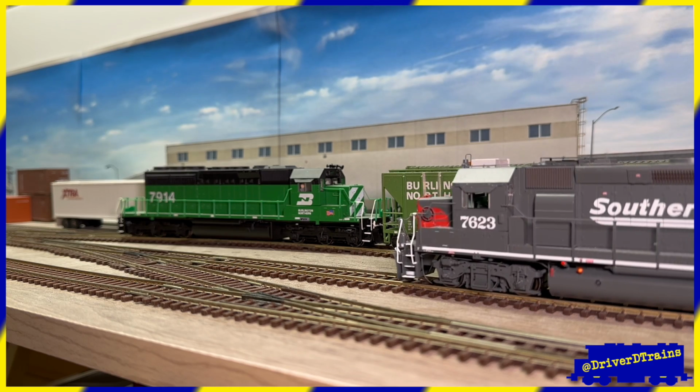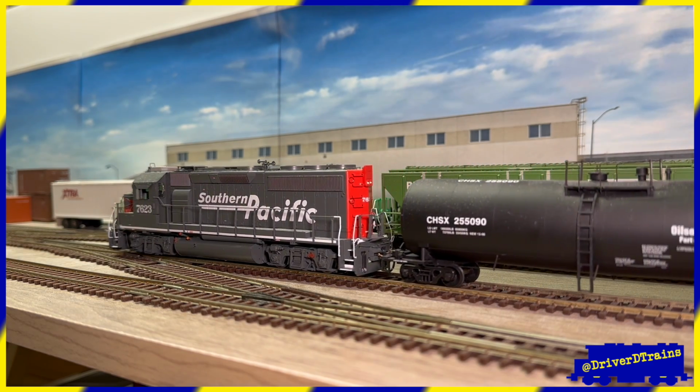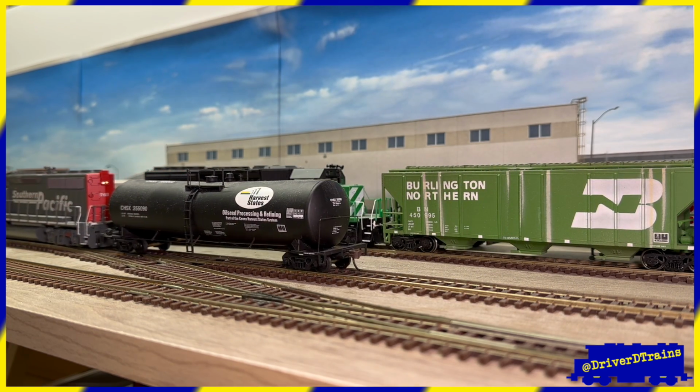At last, we have finished our first cut of cars. Whew! It looks like it's going to be a long day. But that's life on the railroad.